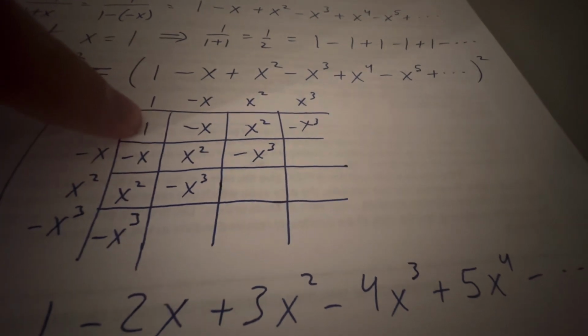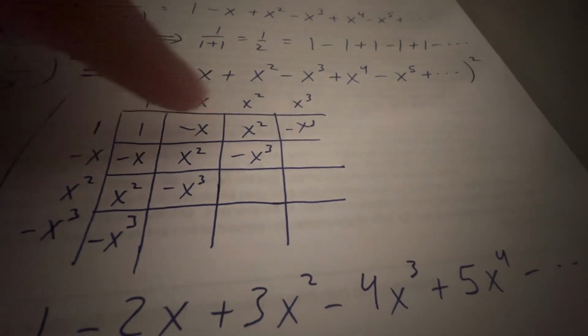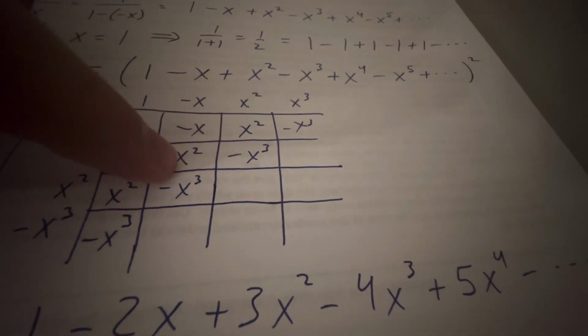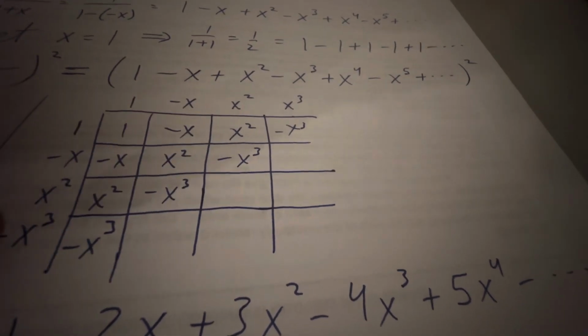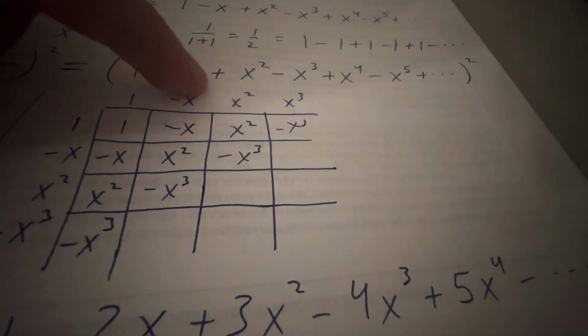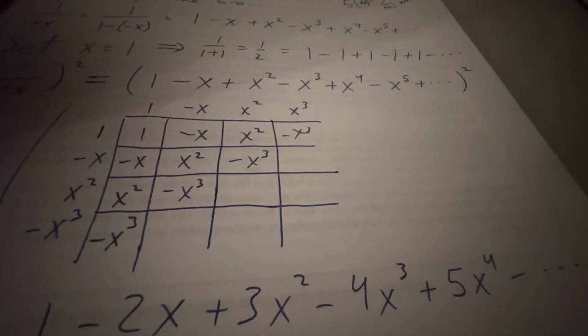So 1 times 1 is 1, 1 times negative x is that, and I start to fill in the rest here. And then when I get to here, negative x times negative x, I'll get x squared. Negative x cubed by 1 is negative x cubed. X squared times negative x gives me negative x cubed. Same story here. Everything here is nice and symmetric.